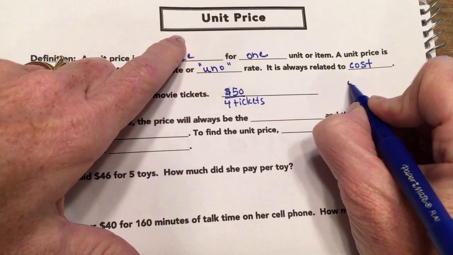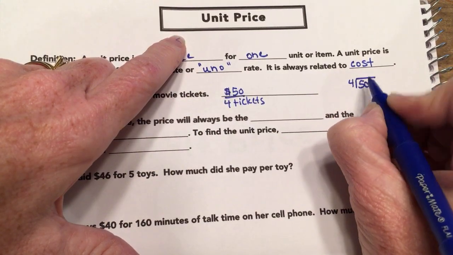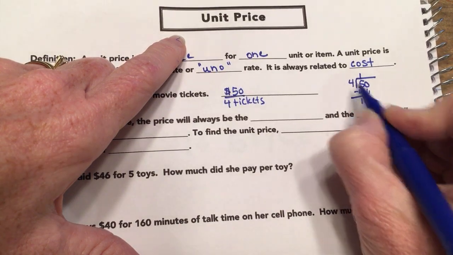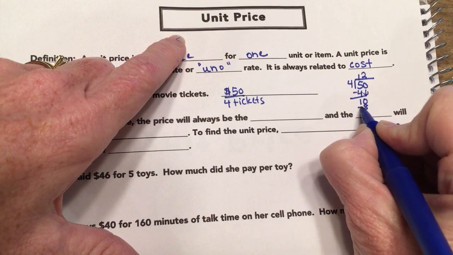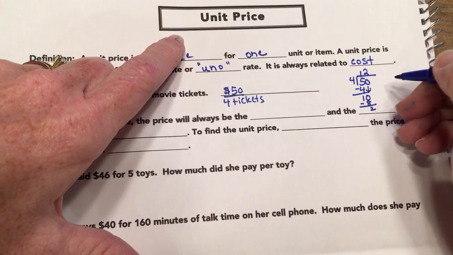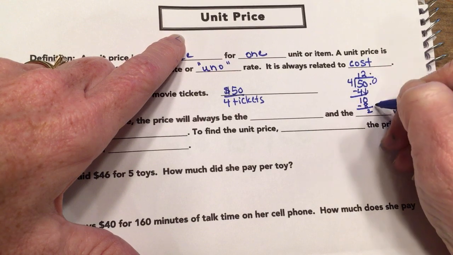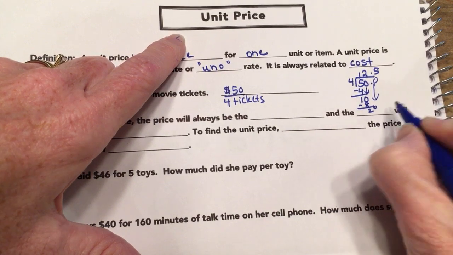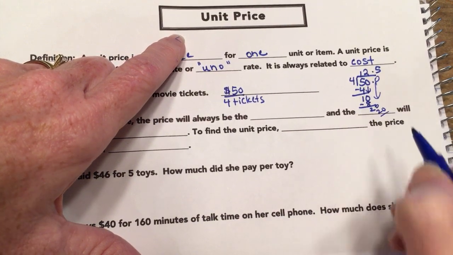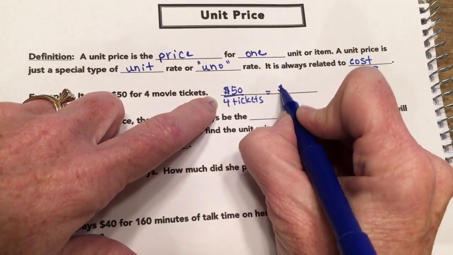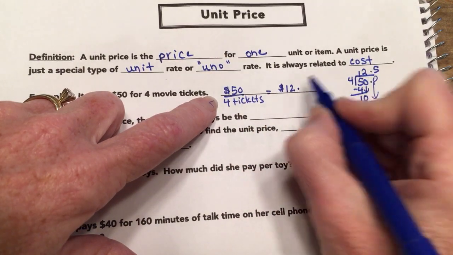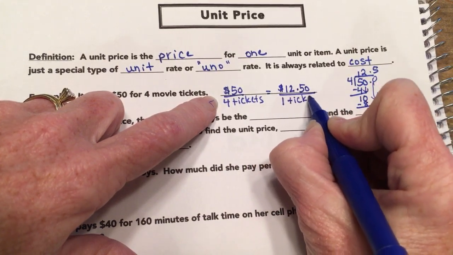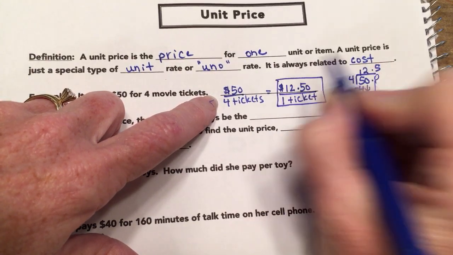So if I divide 4 into 50, 4 will go into 5 once, and I subtract the 4, I get 1. I bring down the 0. 4 goes into 10 twice. 2 times 4 is 8. Subtract to get 2. I'm sorry, I'm running out of room here. Add a decimal and a 0. Bring it down. 4 will go into 20 5 times. All right, so what that tells me is that it is $12, and because this is dollars, 50 cents, not just 12.5, for one ticket, or per ticket.